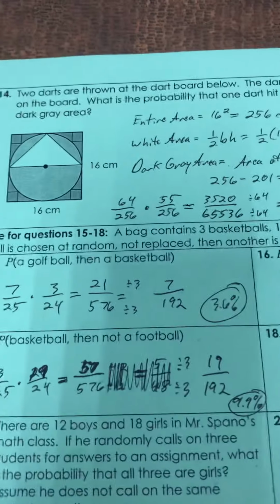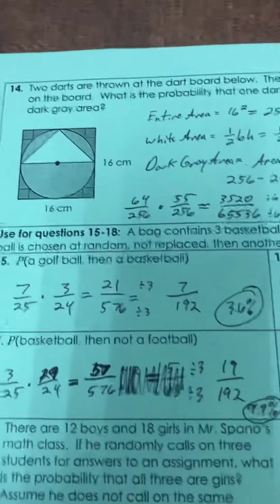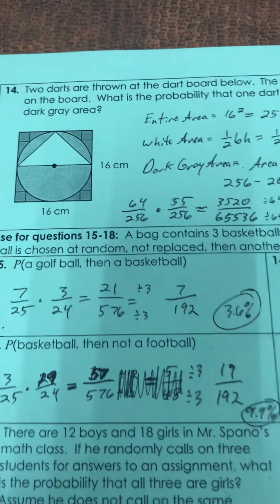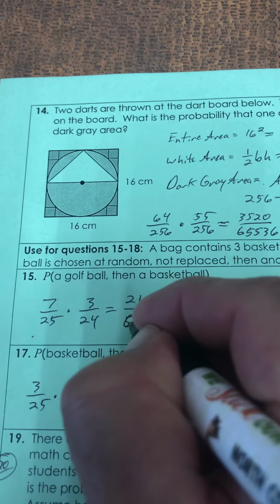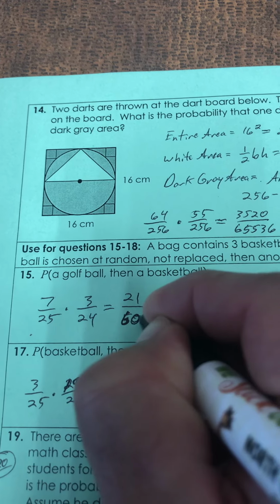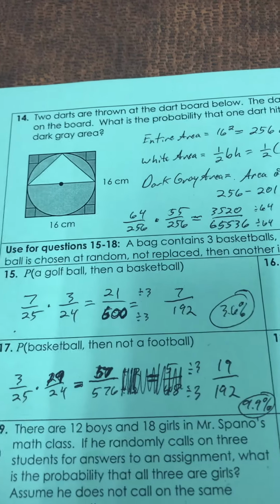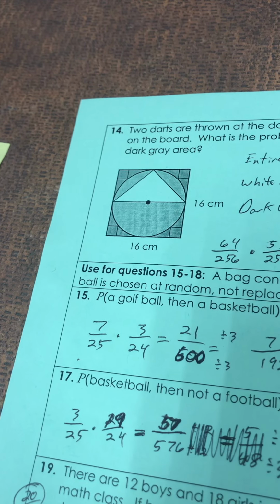Okay? And just let me make sure my math is correct on that. Oh! 25 times 24 is 600. So I was having some issues with that. Okay, sorry about that. I'm going to have to change this answer a little bit.